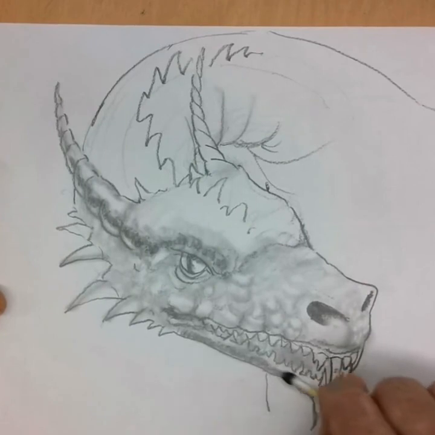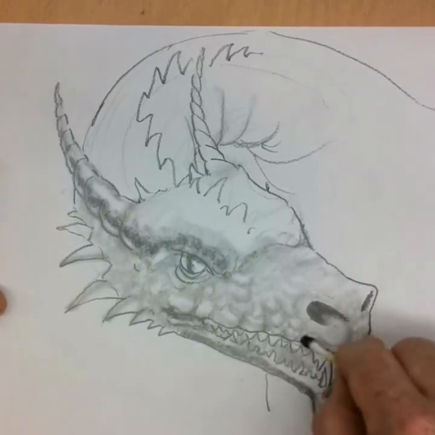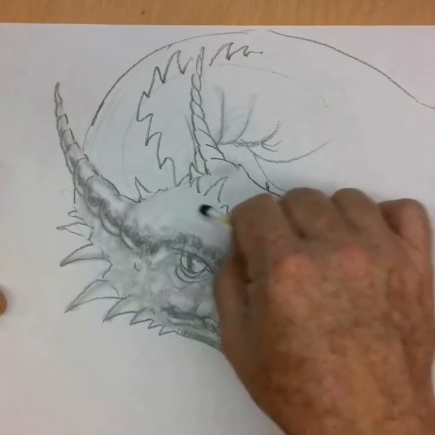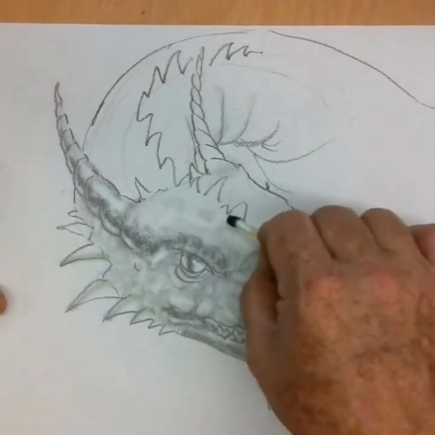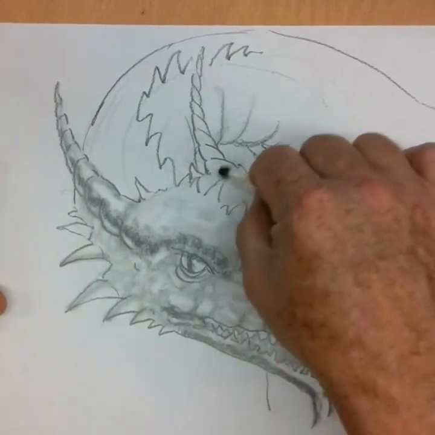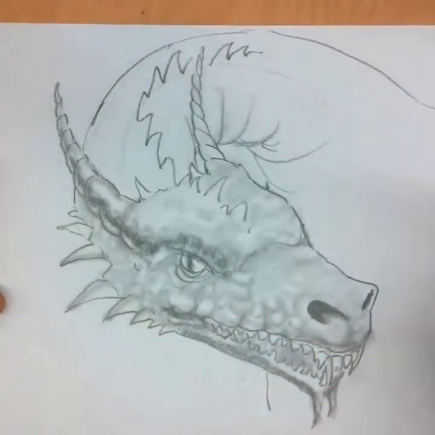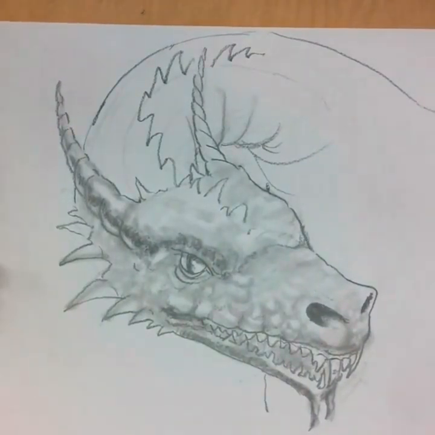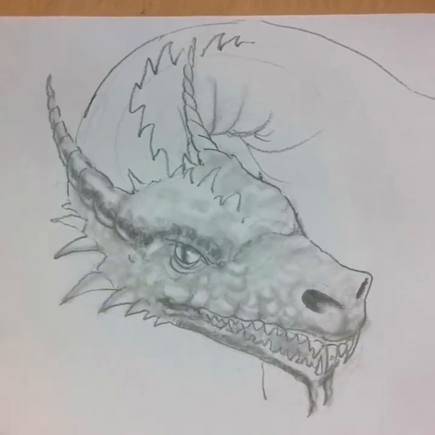Just a real fun kind of thing sometimes. You can get as detailed into this as you want to get and keep it kind of basic and cartoony. You can really make it look more realistic. It's up to you.